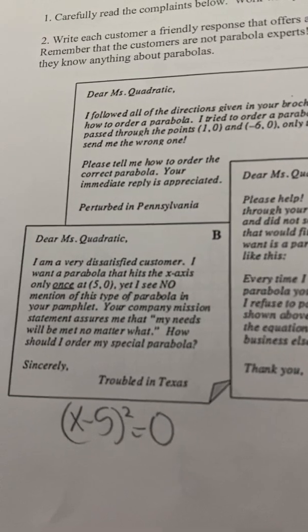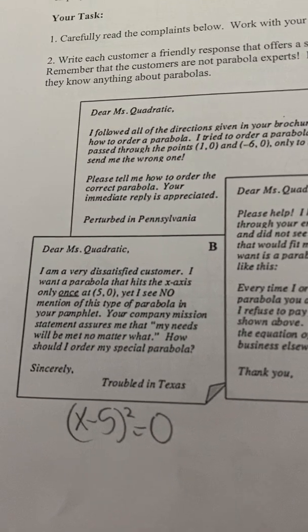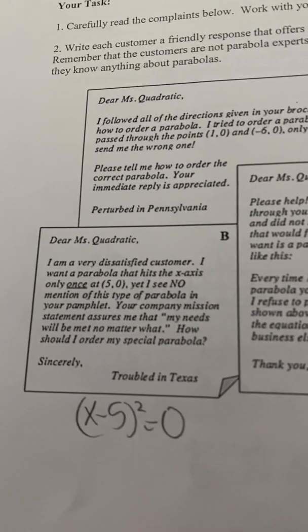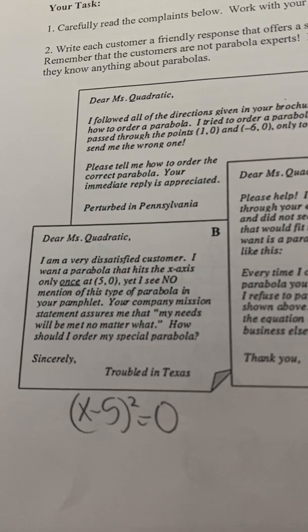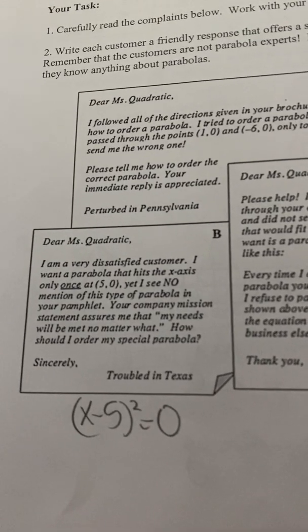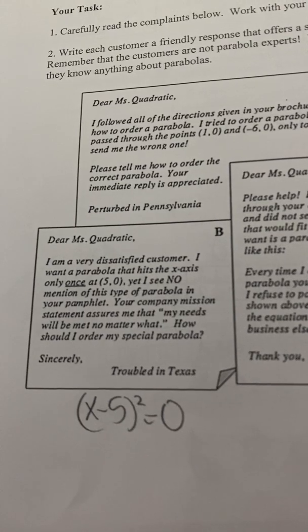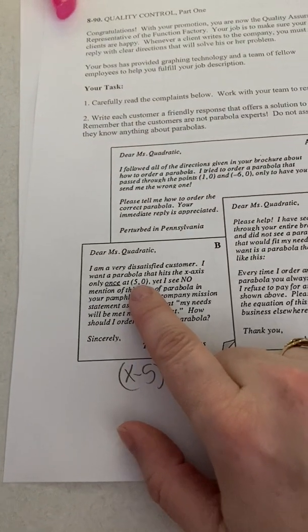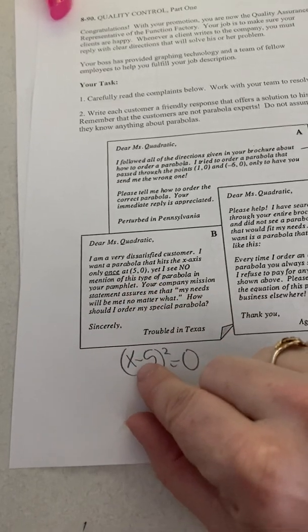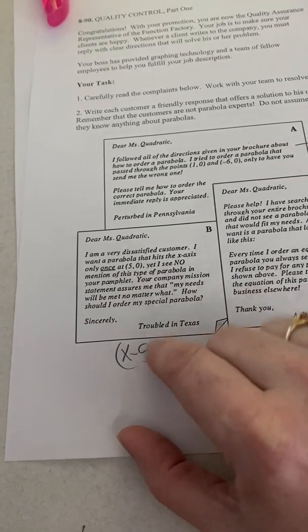B, I am a very dissatisfied customer. I wanted a parabola that hits the x-axis only once at 5, 0. Yet I see no mention of this type of parabola in your pamphlet. Your company mission statement assures me that my needs will be met no matter what. How should I order my special parabola? Well, if it only has one x-intercept, that means it's going to be squared.